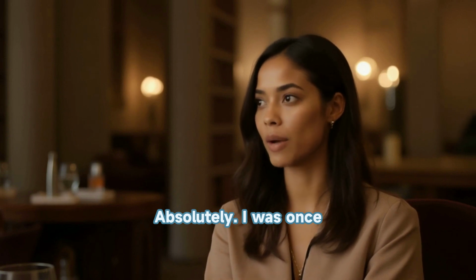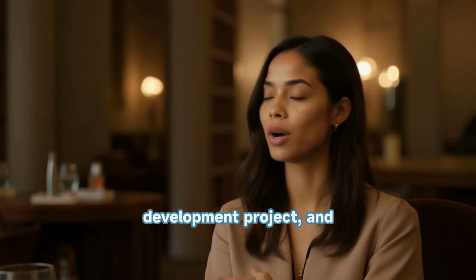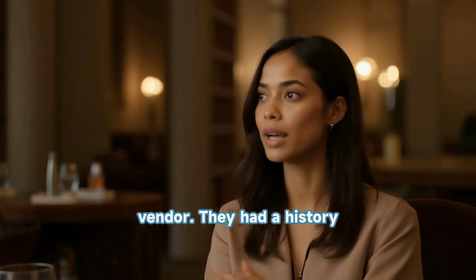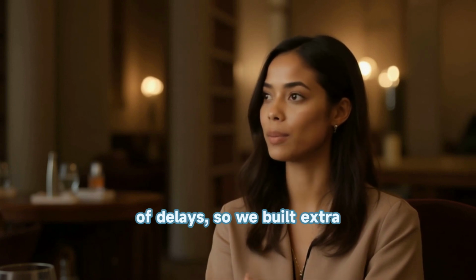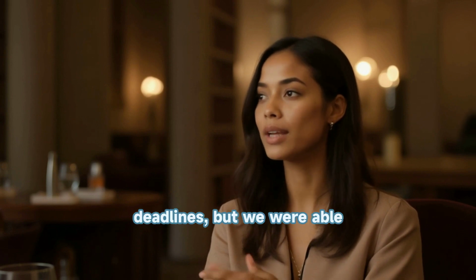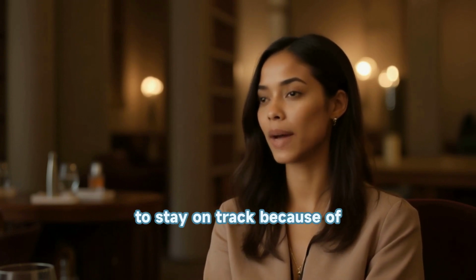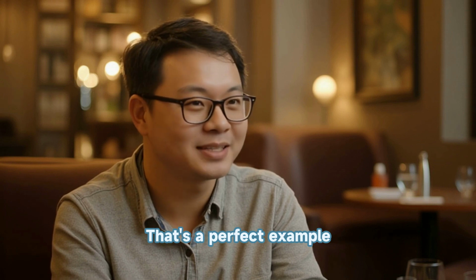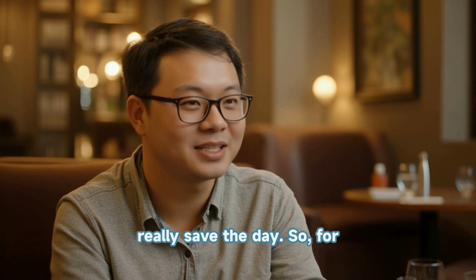Absolutely. I was once managing a software development project, and early on, we identified a risk involving a third-party vendor. They had a history of delays, so we built extra buffer time into our schedule. Sure enough, they missed a couple of deadlines, but we were able to stay on track because of that contingency plan. Without that foresight, we would have been scrambling to adjust. That's a perfect example. Having a backup plan can really save the day.